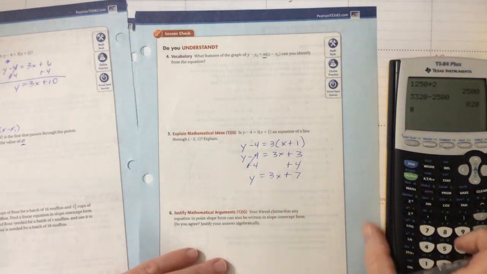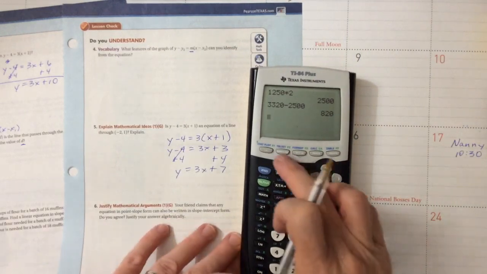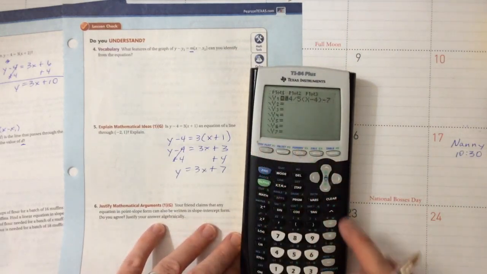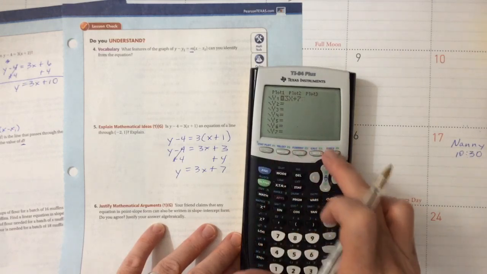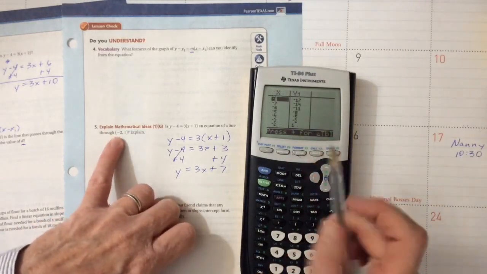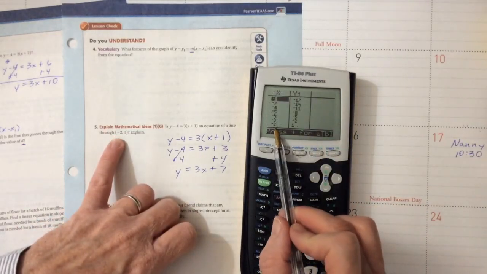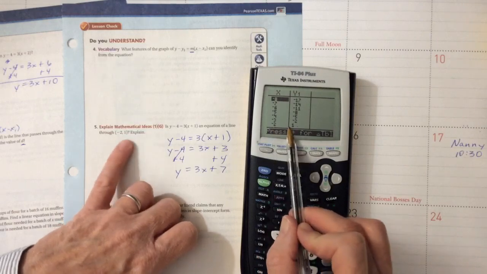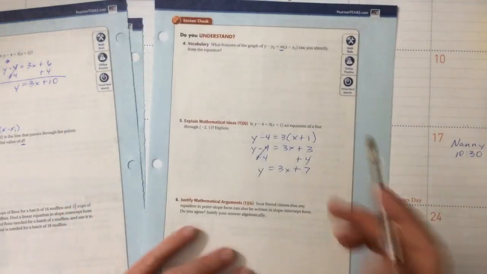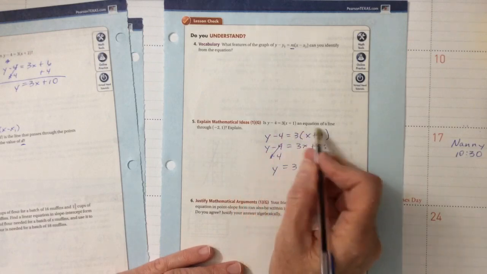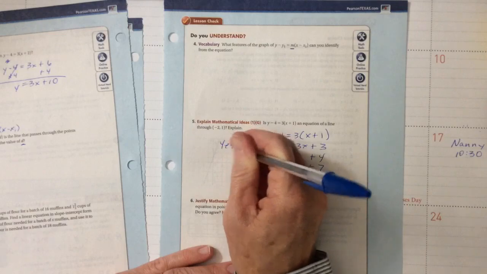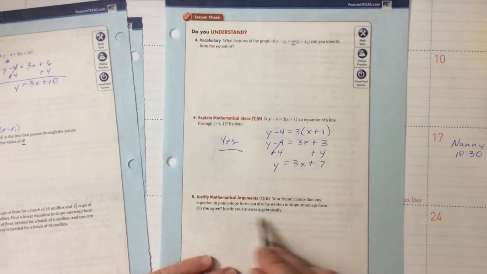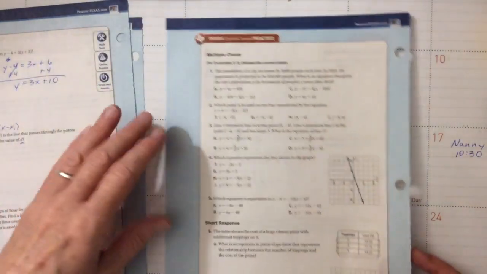So I can put this in my calculator using y equals, and I'm going to put in 3x plus 7, and I'm going to hit second table, and I'm going to look for -2, and I see it right here, and I can see that the point is -2 and 1, so yes, it is. Because we verified it, okay? And that'll do it, okay?